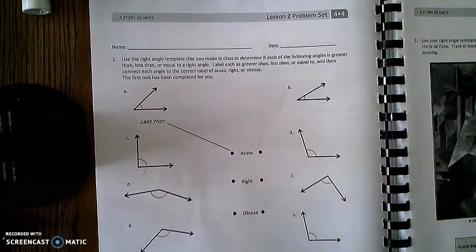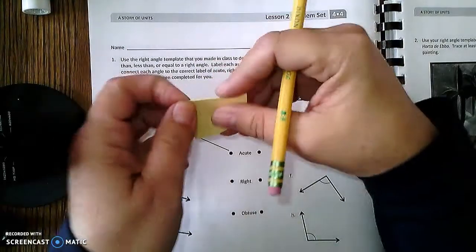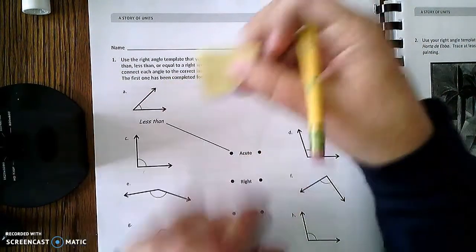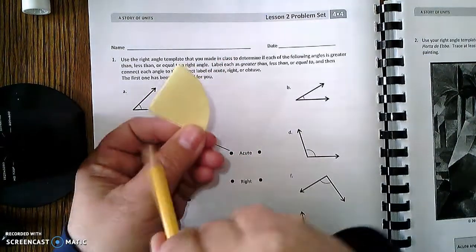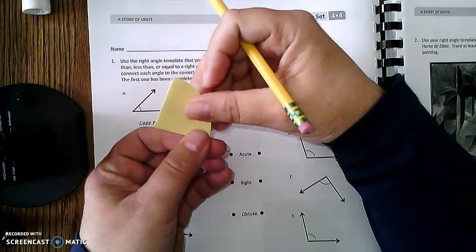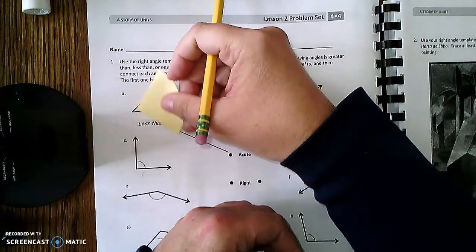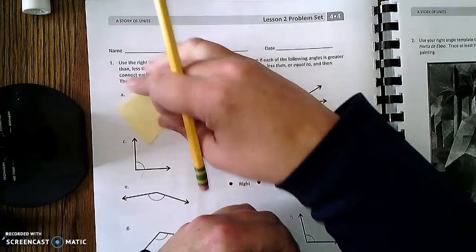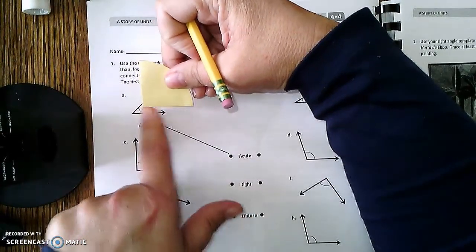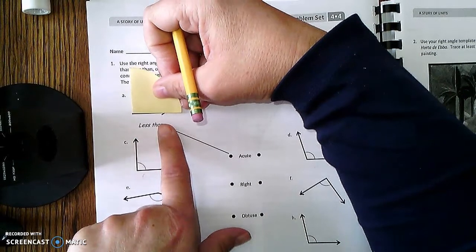I'm going to take this angle, and remember, this corner where these two rays meet is called the vertex. So I take the vertex of my right angle, and I put it onto the vertex of this angle. But I can't just put it willy-nilly. I have to match up one of the rays with one of the rays in my angle.